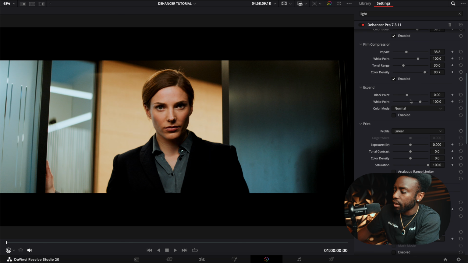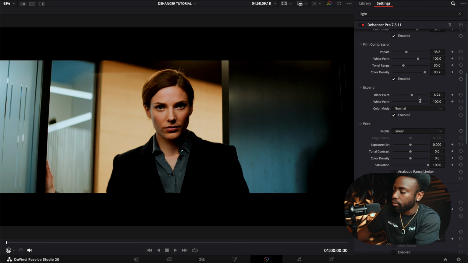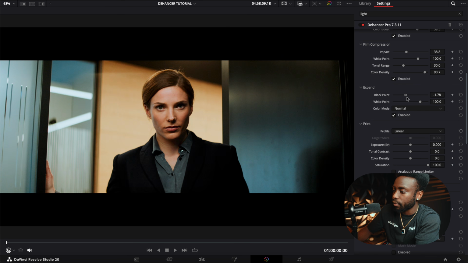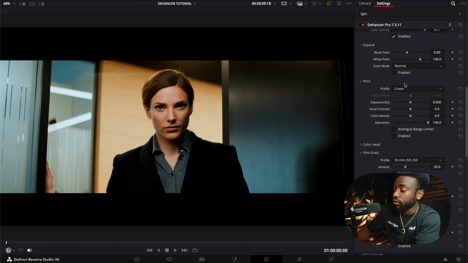Going on to our expanding, black points and white points are pretty straightforward. If we were to enable this node, we can see what is being impacted with our black points, and then the same thing with our white points. But I am going to keep that as is and not move it from there. Going on to our print. Now this is where all the magic happens.